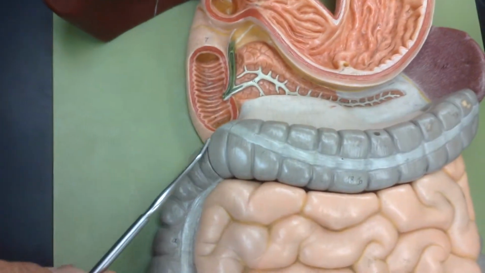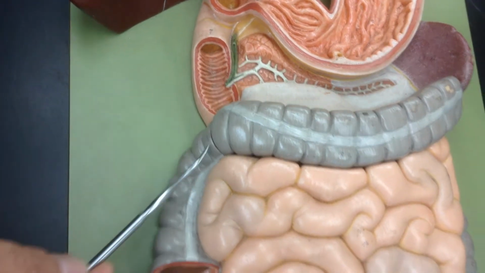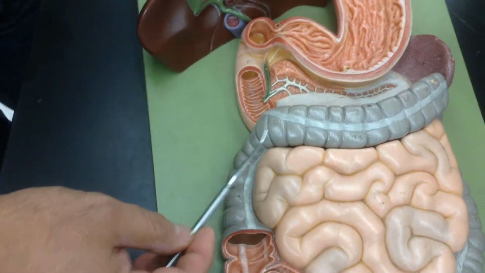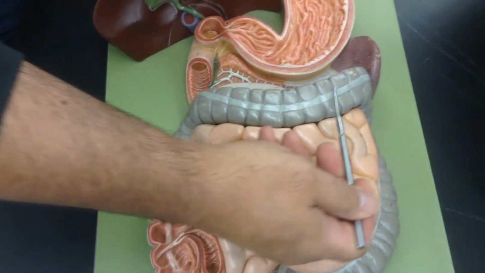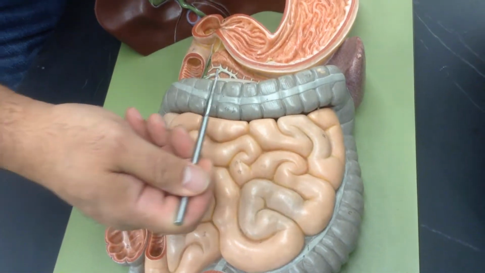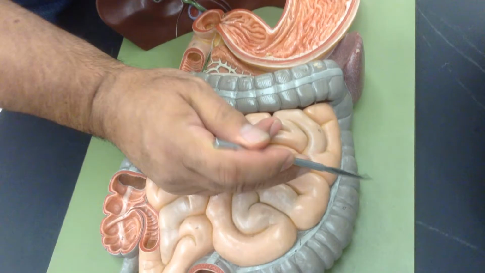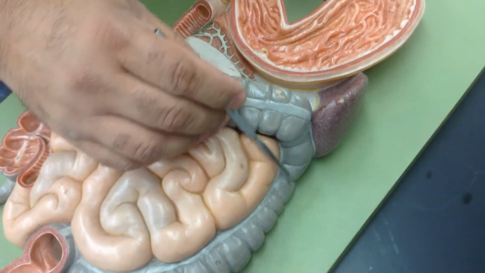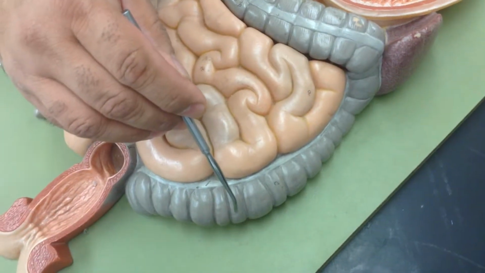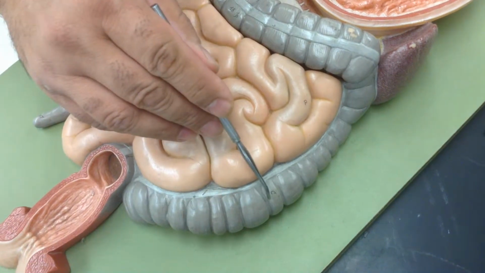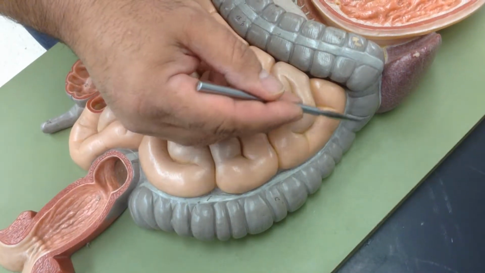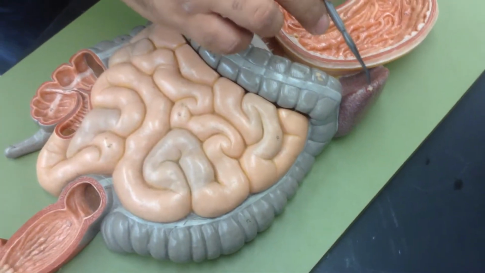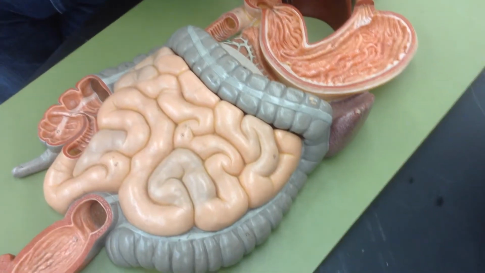This little angle here is known as the right colic flexure. Also, since it's the same area where the liver is, we call it the hepatic flexure. From there, the name changes and becomes the transverse colon, and the transverse colon ultimately is going to go all the way to the other side and again make another 90-degree angle and start going inferiorly alongside of the left part of the abdominal region. This angle here is known as the left colic flexure, and since the spleen is located right there, they also call it the splenic flexure.